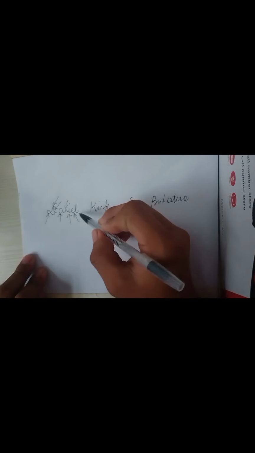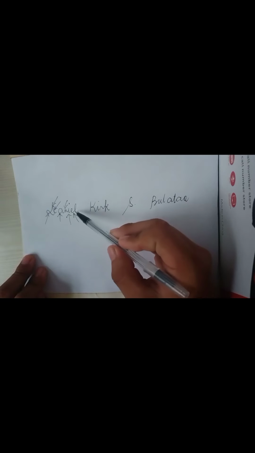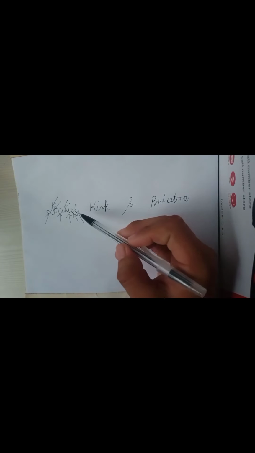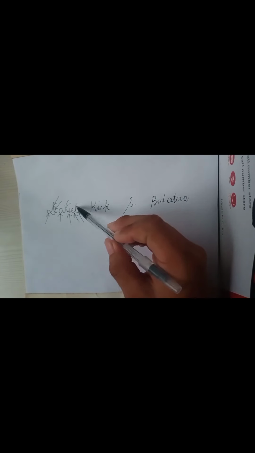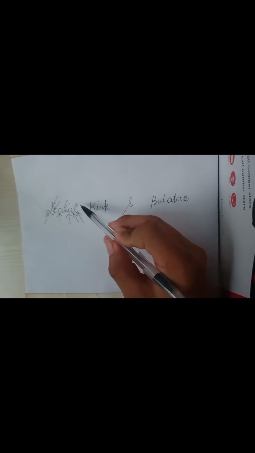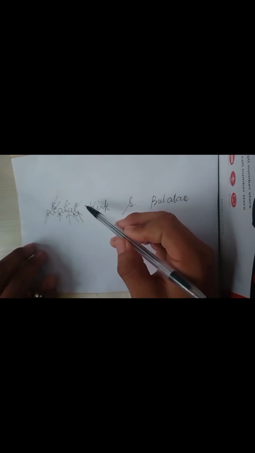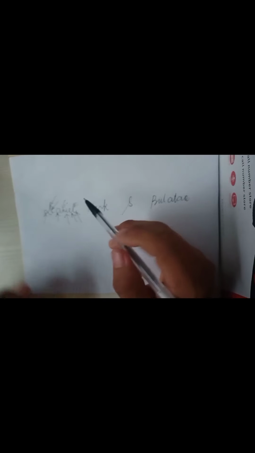Next is letter L. The connecting stroke of the letter E to L is slightly wide. This letter L has a small loop on the top, and it has a hook on the ending stroke.